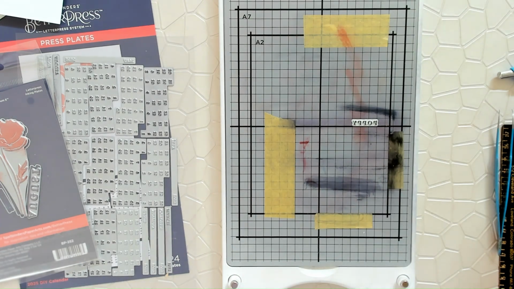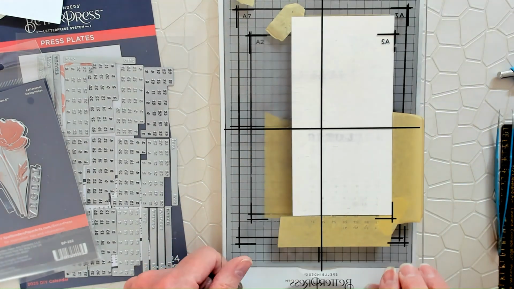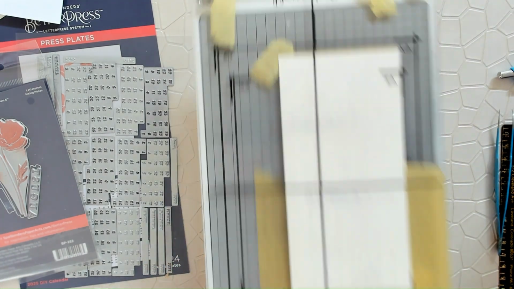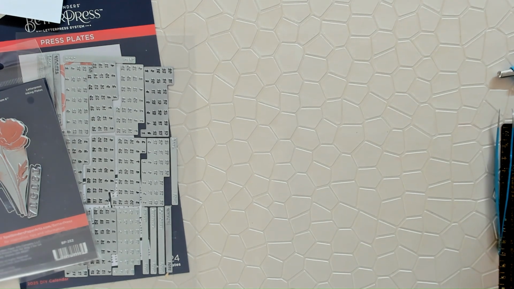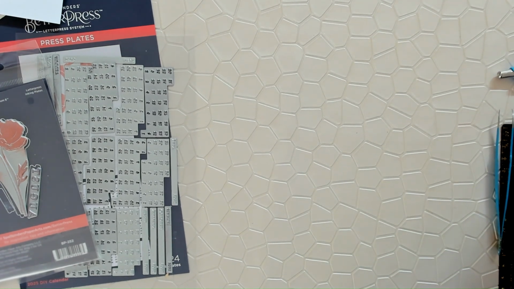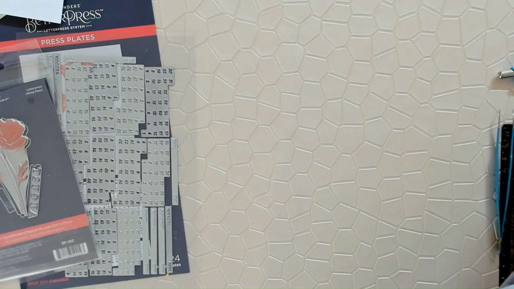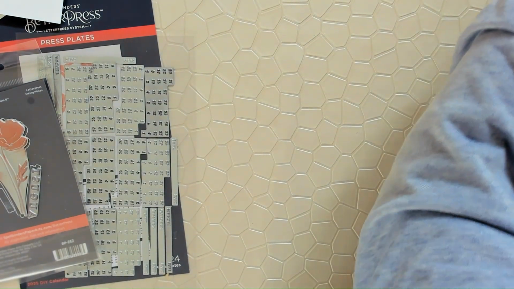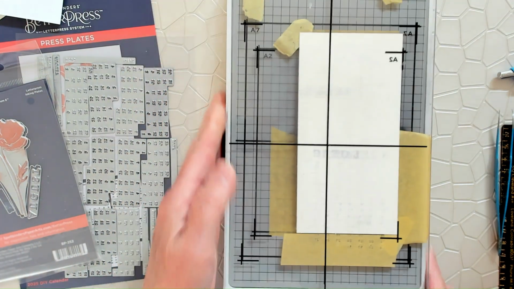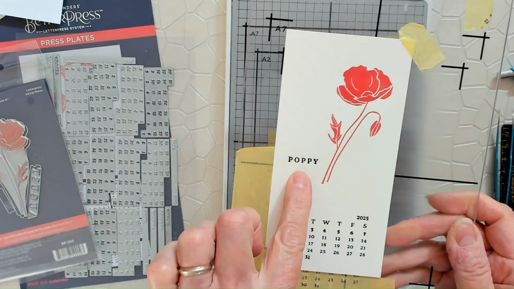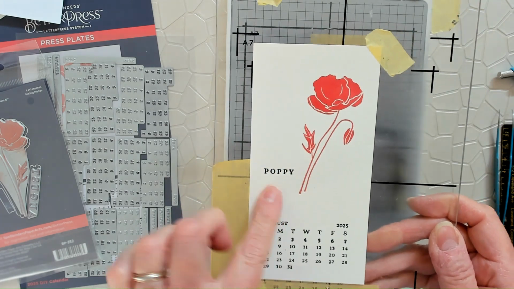All right. Let's hope I did that right. Otherwise, I'll be showing you how to do it wrong. So let's run this through our die cut machine. And take a look. Okay, yes, that's where it came. That's where I wanted it.